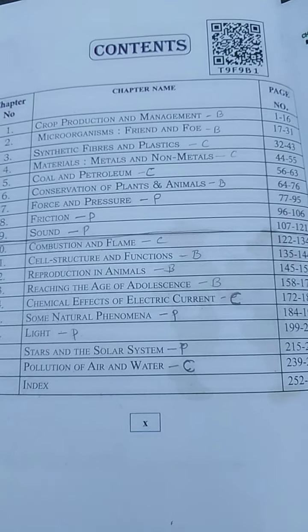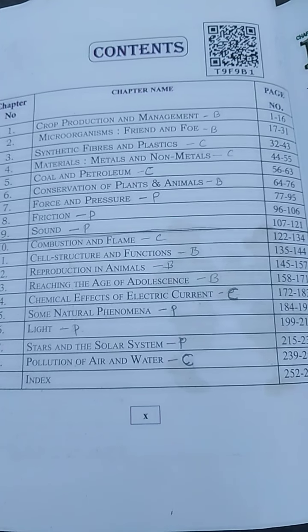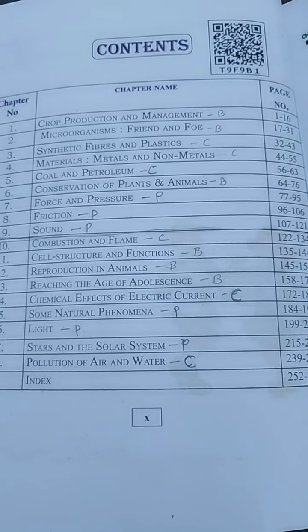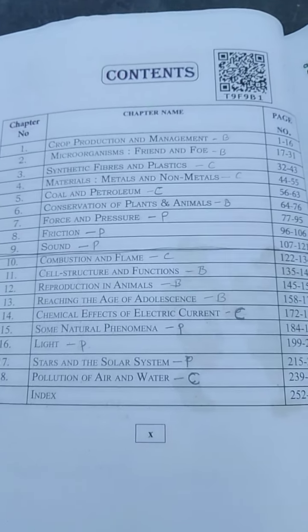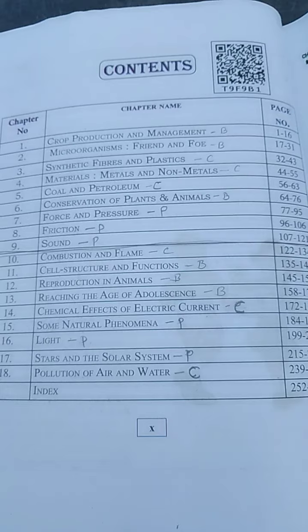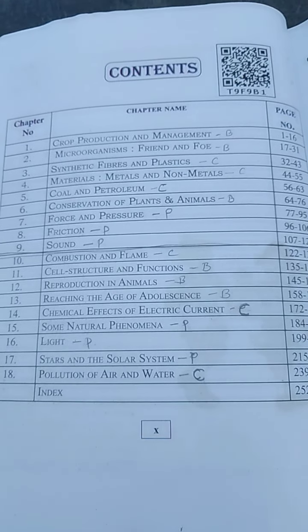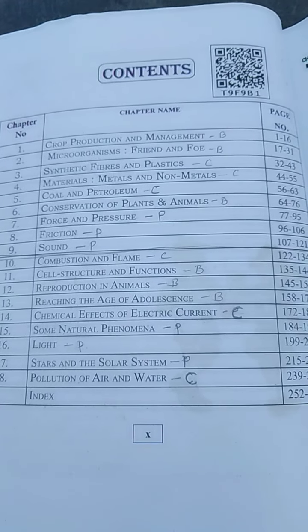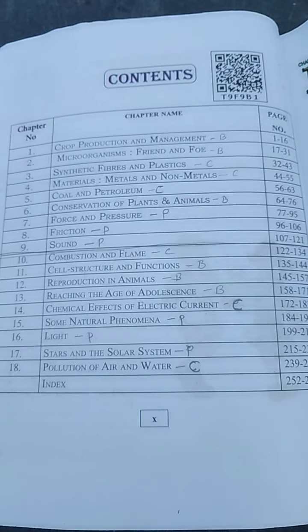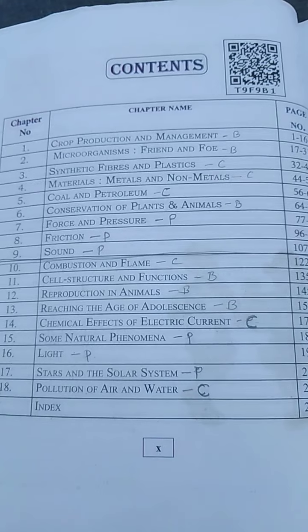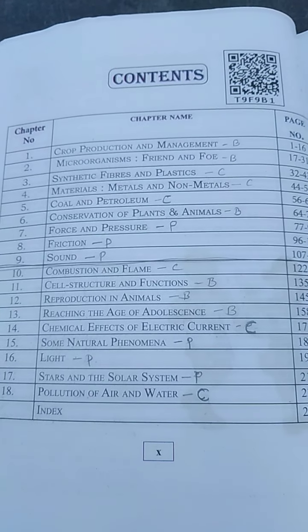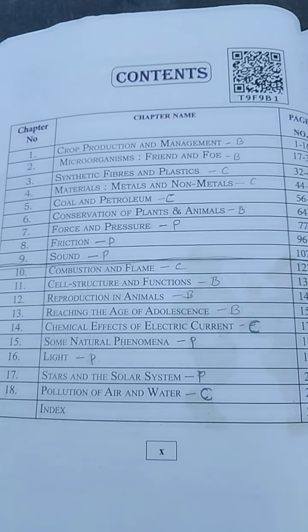In this class, let us continue the 8th standard science syllabus, children. Which part am I going to take? Yes, physics. In your science textbook, you have 18 chapters, children. Out of these 18 chapters, you have 6 physics chapters.